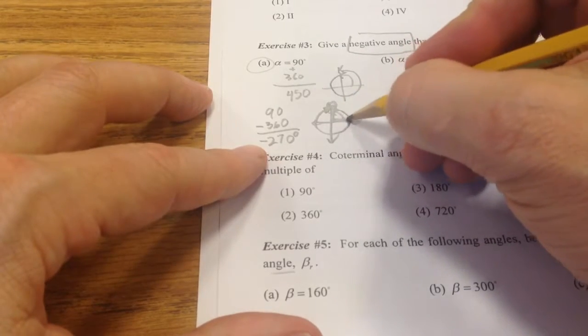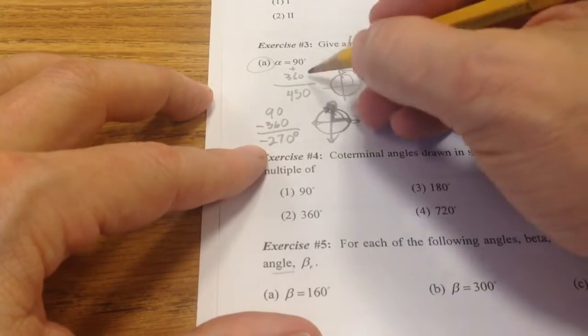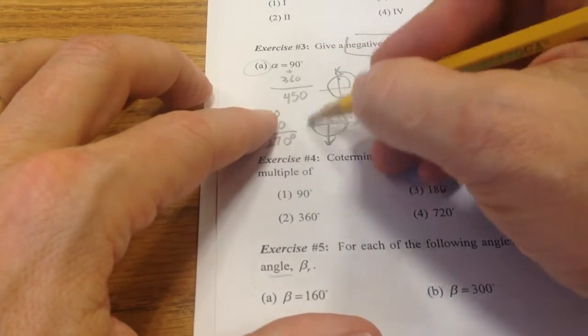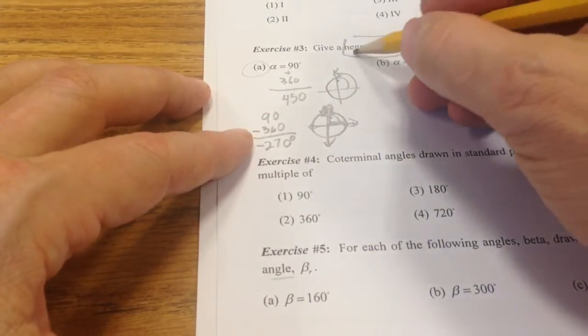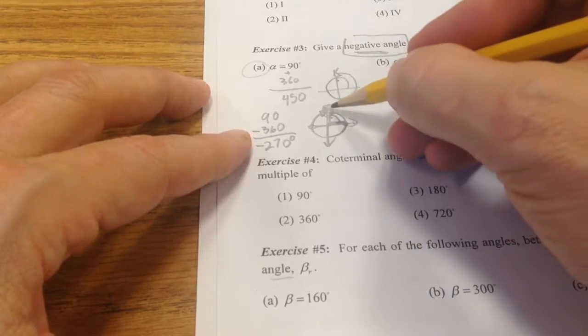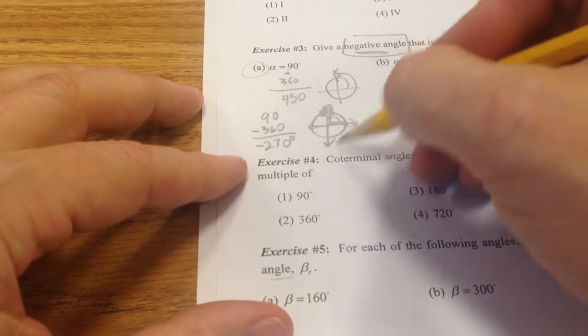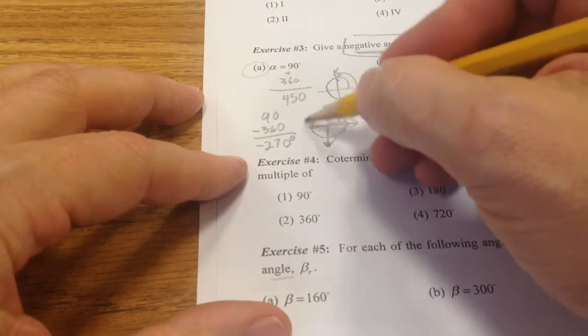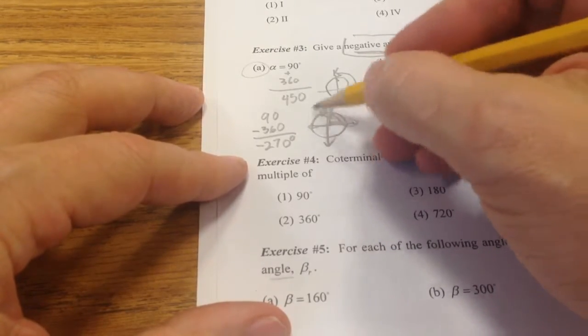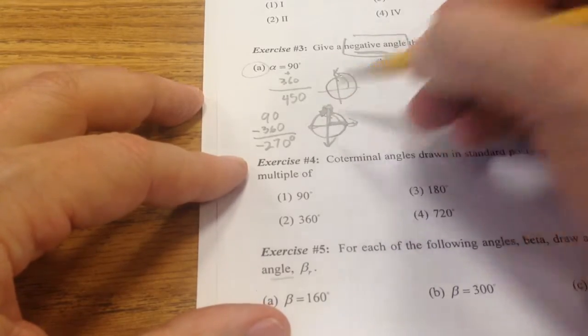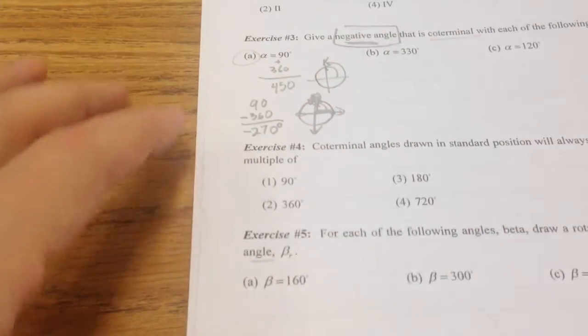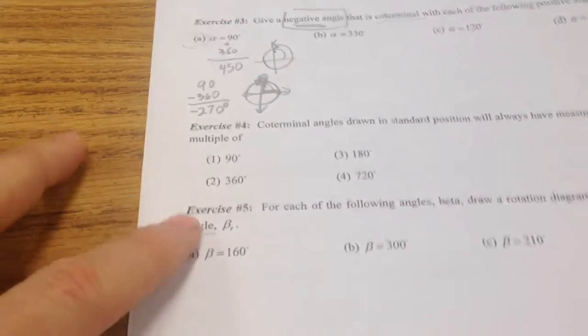So we want it to be like that right there. It could be 450, 90 plus 360 going around a second time, but based on the directions of a negative angle, I'm saying, well, I'm going to go backwards 360, which means to subtract 360. And I could do that multiple times. I could go backwards 720, 1080, multiples of 360, and I can go forward that amount. So that's the idea of coterminal angles.